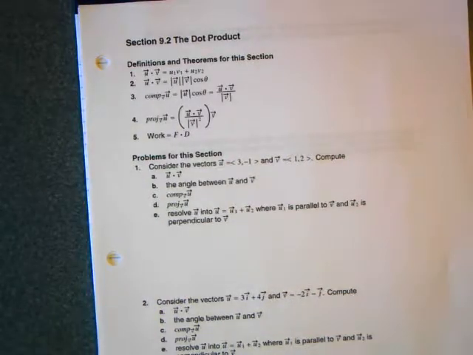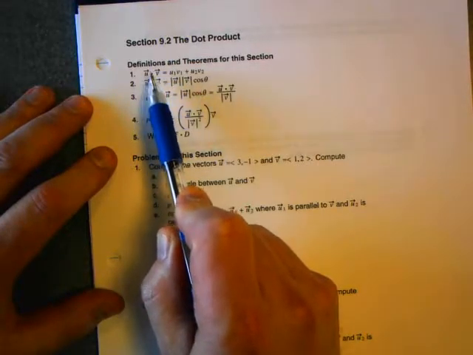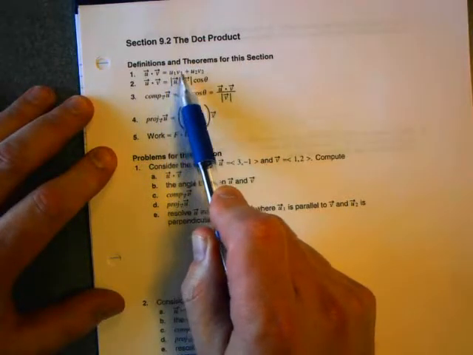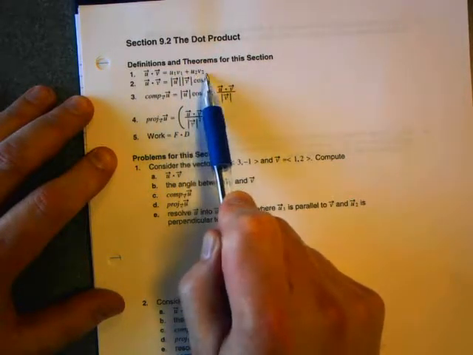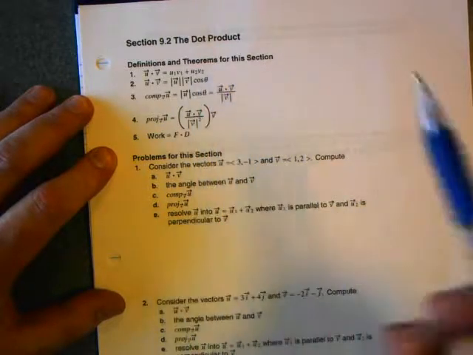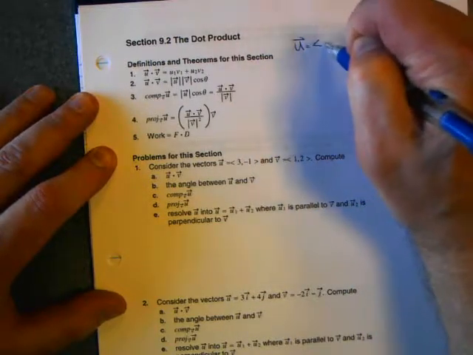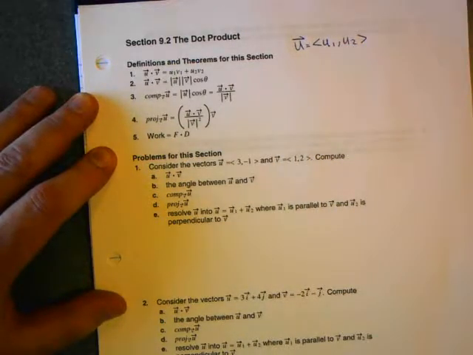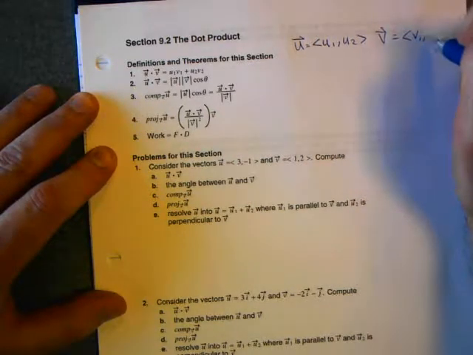All right, so some definitions. The dot product. If I take two vectors and I do u dot v, u dot v is defined to be u1 v1 plus u2 v2. What are u1 and v1 and u2 and v2? Remember, one of our ways for writing vectors, we might write vector u as x and y, u1, u2, or we might write it using i's and j's, and then vector v, we might write it as v1 and v2, like so.